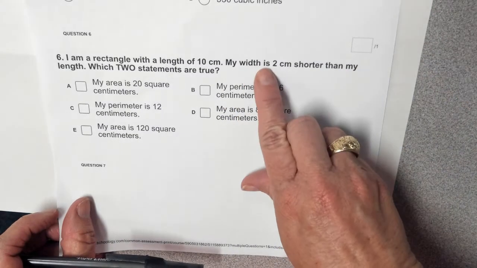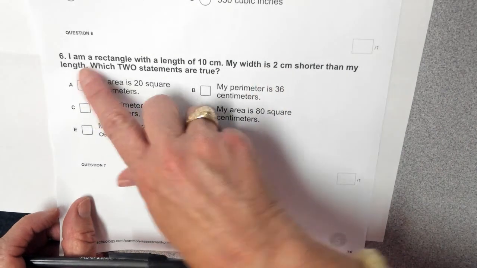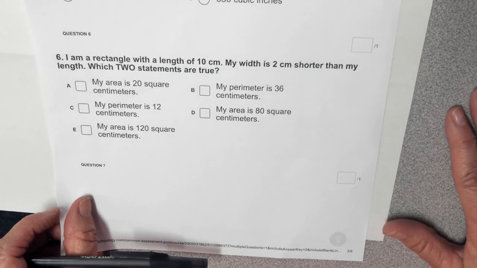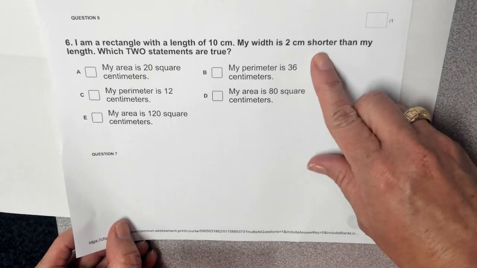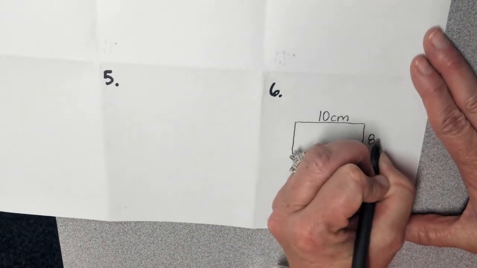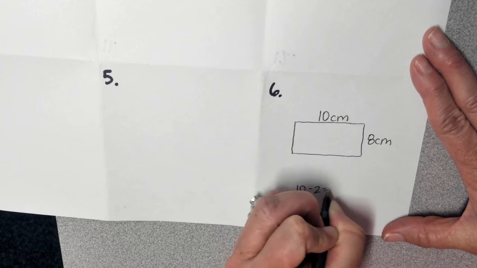Then I go back to my details and it says my width is 2 centimeters shorter than my length. What does that mean? What will my width be? My width is 2 centimeters shorter than my length. Victoria? It would be 8 centimeters. Because 10 minus 2 will give you 8.